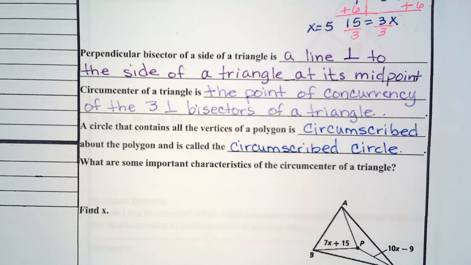It states that any point on the perpendicular bisector is equidistant from the endpoints. So if it is equidistant from the endpoints, what do you think the circumcenter of the triangle is going to be? If you said equidistant from all of the vertices, you would be right.